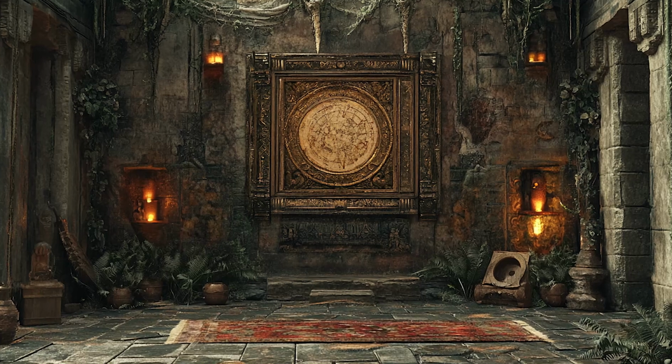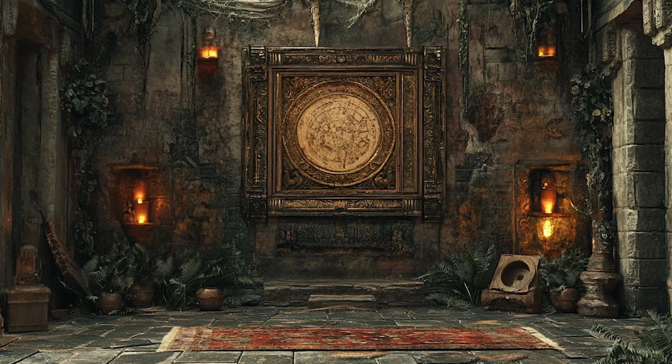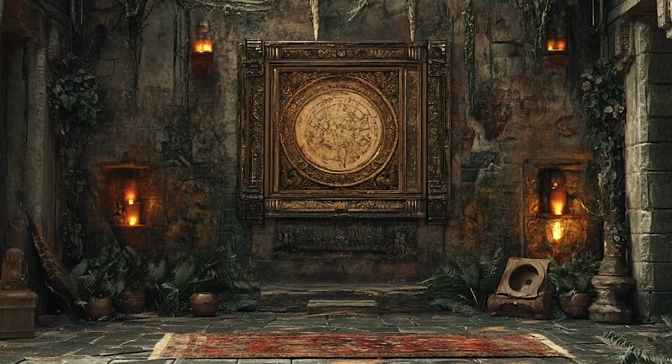For instance, a well-described painting on the wall might hide a critical secret, a map to a hidden treasure, or a clue to solving a riddle later in the game. Players who take the time to investigate those details feel rewarded when those elements resurface in important ways.